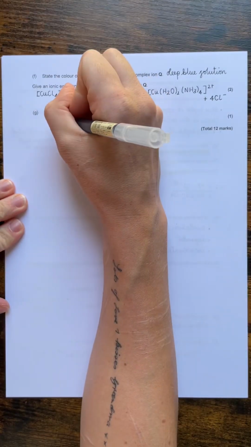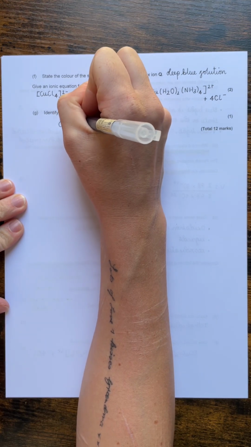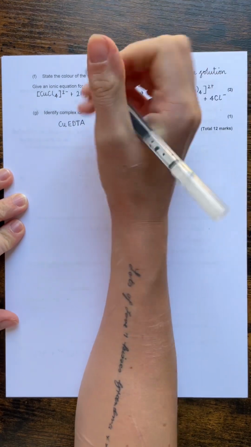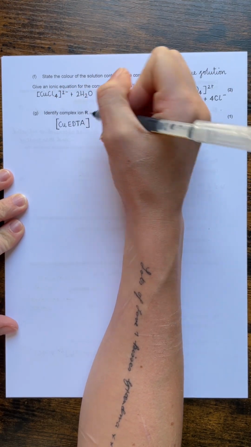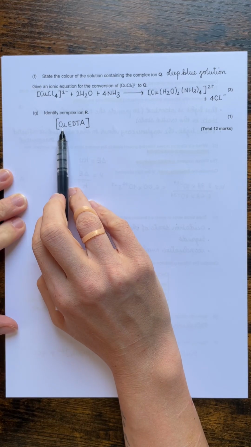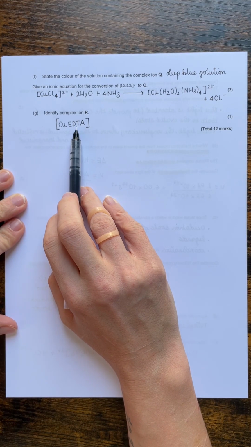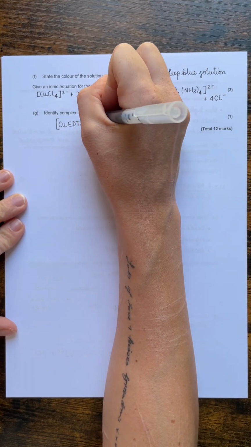So it's going to be Cu, and then we can just write EDTA. We only need 1 of them. We don't need any brackets or anything like that. And then for the square brackets, we now need to work out the charge. So copper's in the oxidation state 2+, EDTA has a charge of 4-, 2+, 4-, overall charge 2-.